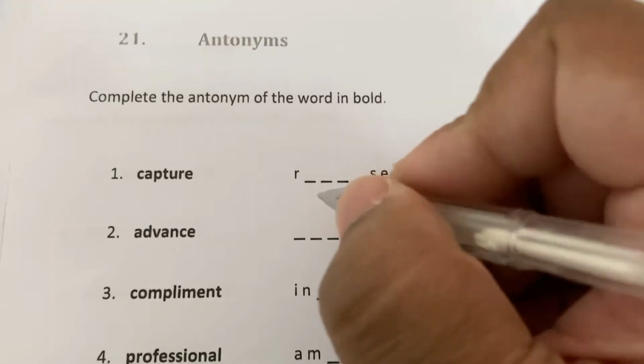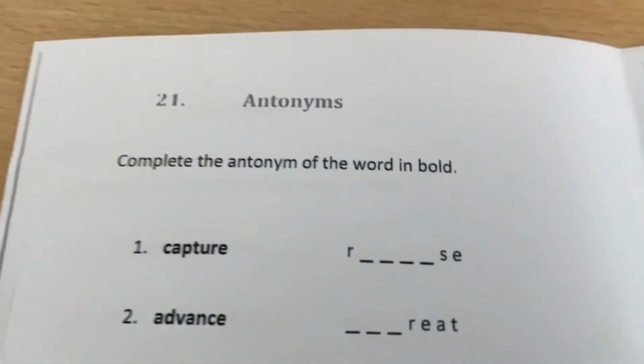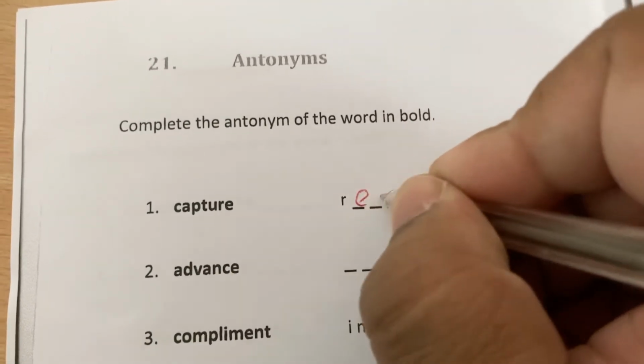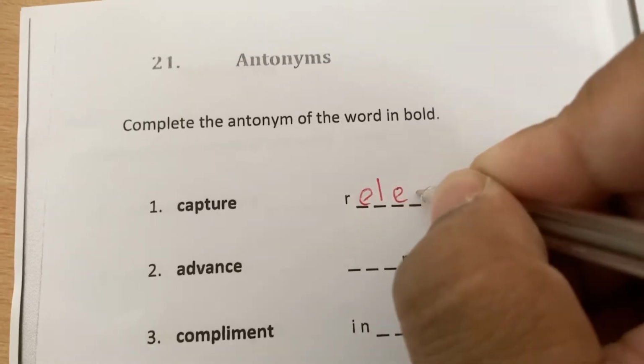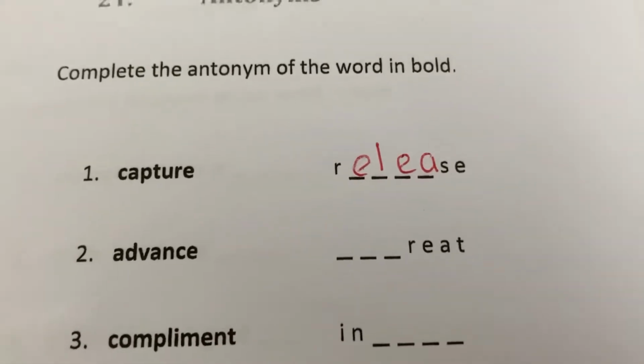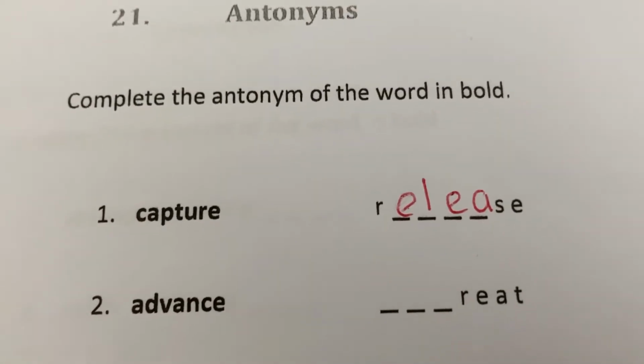So I will write the letters in here. This pen's not working. Take it away. Okay, so make sure you are spelling the word correctly, because part of the test is checking that you can spell words. So the opposite of capture is release.